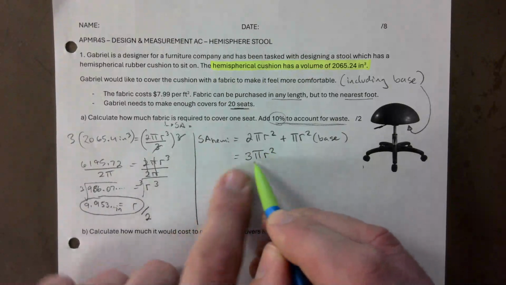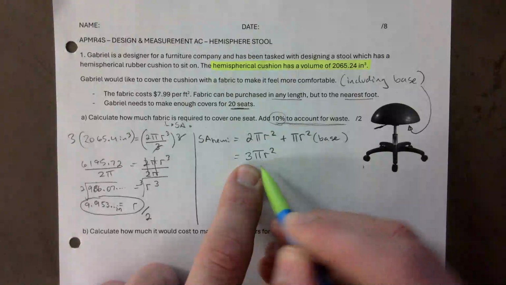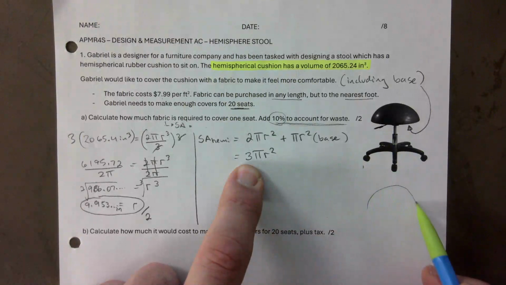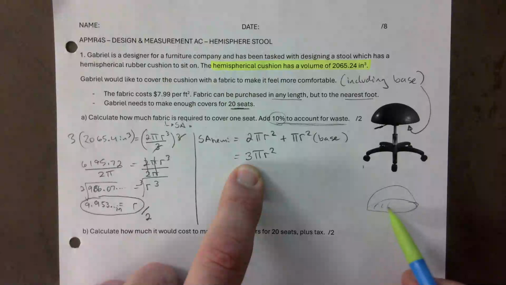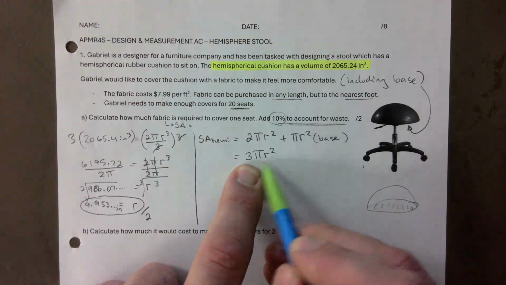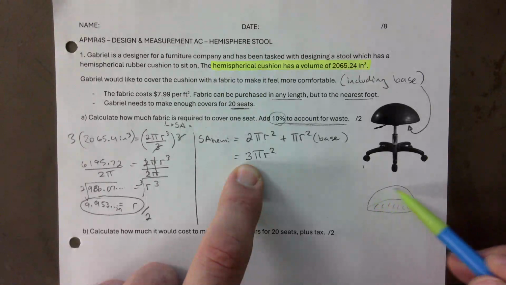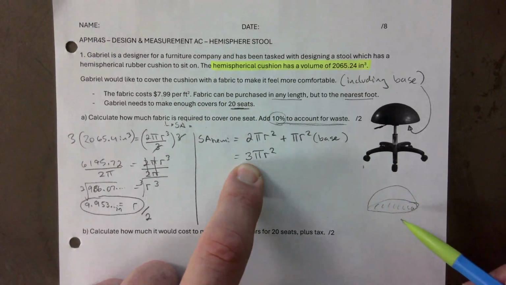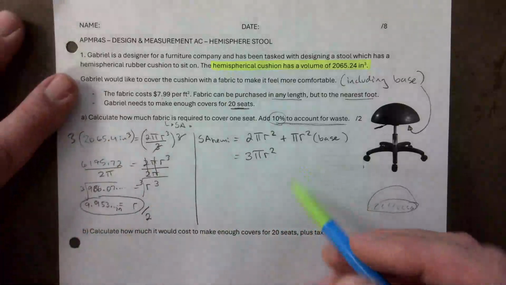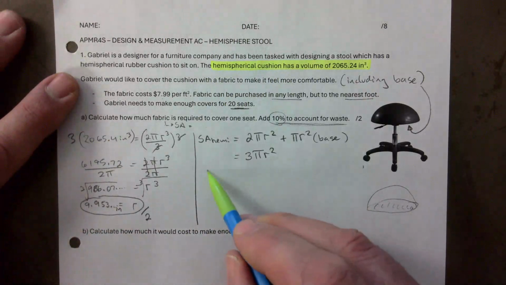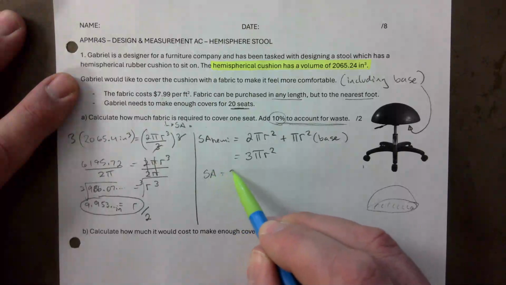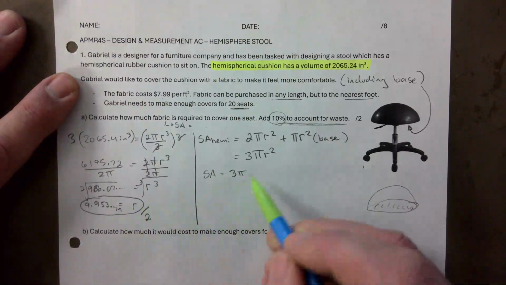Some of you have the formula on your study sheet that if you're trying to include the circle down here, the base, then it's 3 pi r squared. If you don't care about the bottom part, if it's just a hemisphere, half of a sphere, then it's 2 pi r squared. So this is what I'm going to use. Surface area would be 3 pi and then this radius squared.